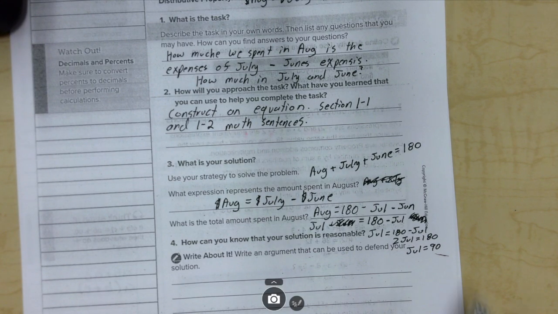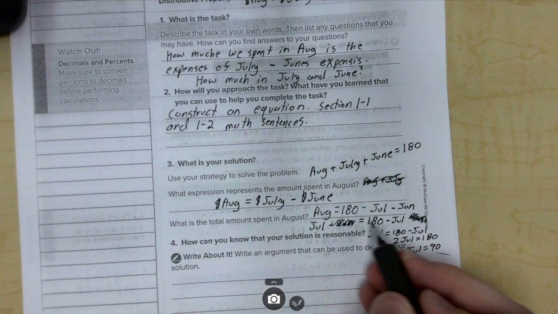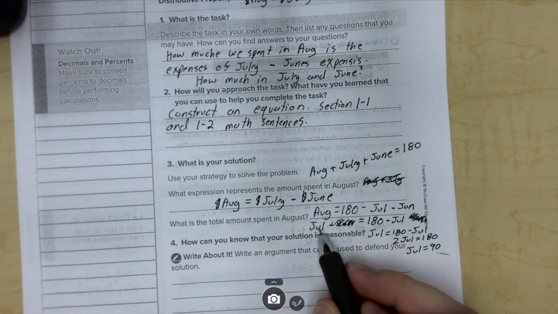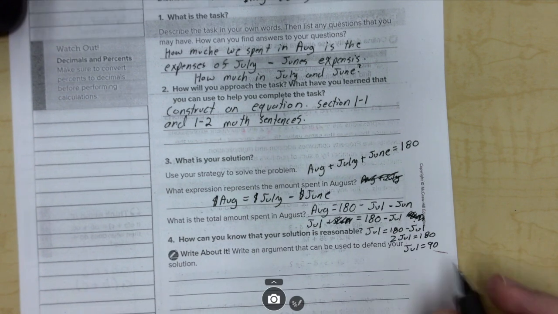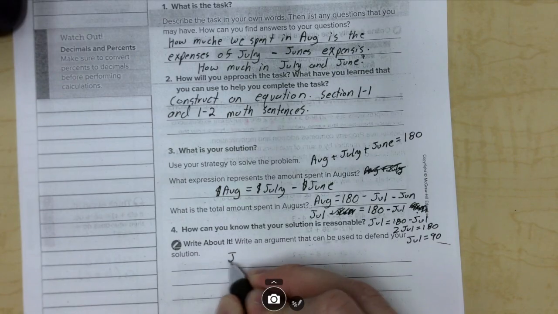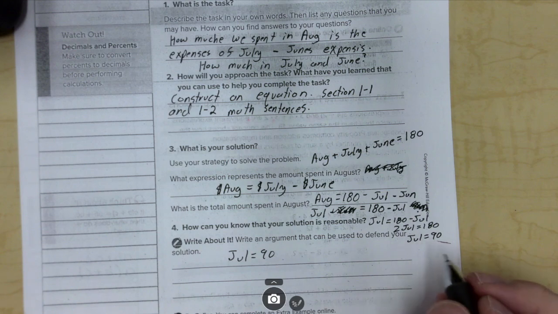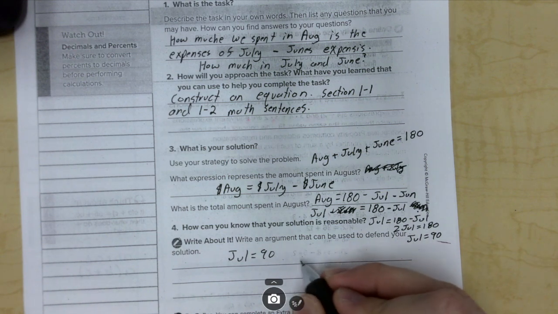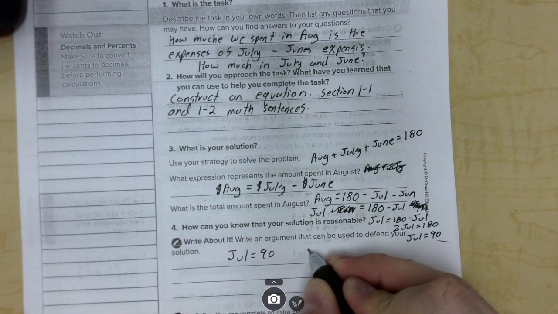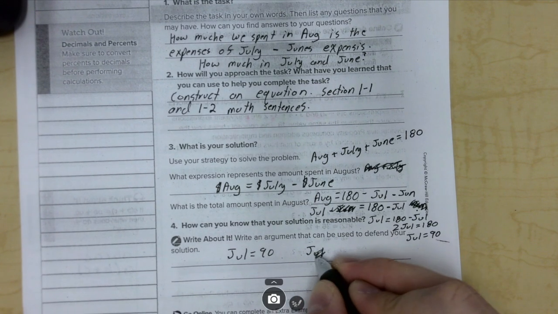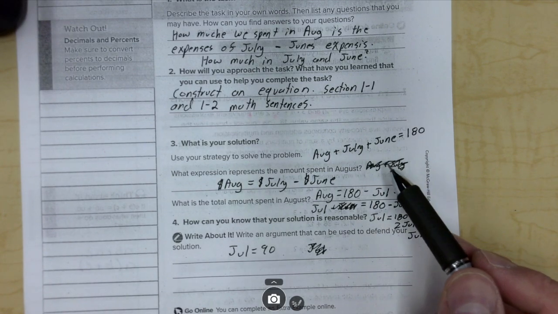Now that we have July, we could go back and plug this in. 90 minus 90, so if we plug this in here, we're just going to keep solving this then. So if we have our assumption that July equals 90, let's plug that back in. Let's use our equation right here where we had July. No, that won't work. Well, we have July minus 90. We know the total is 180. If we put 90 right there, that helps us solve a little bit.